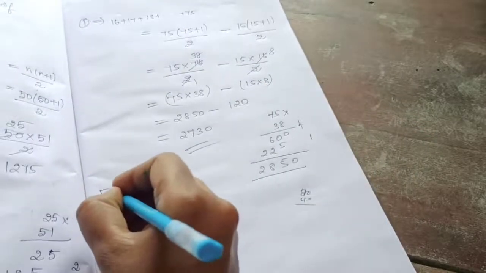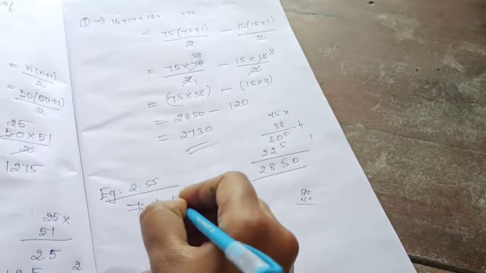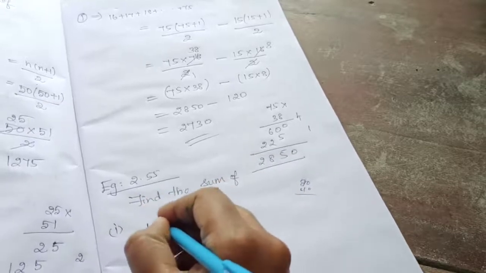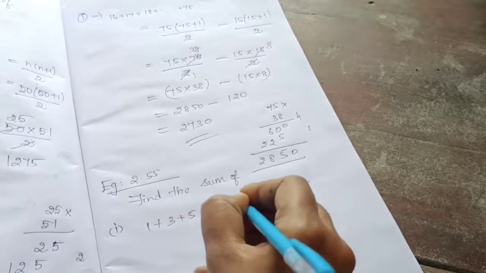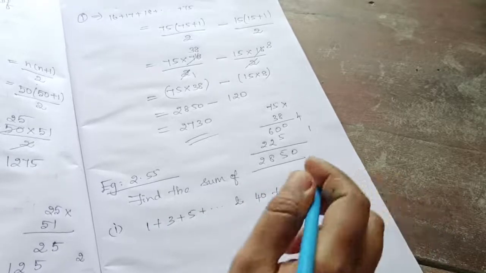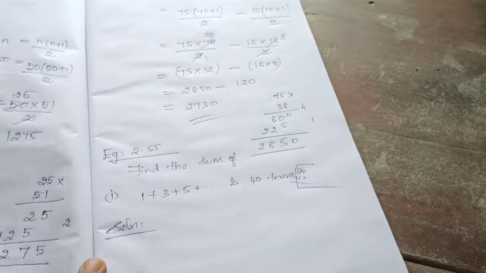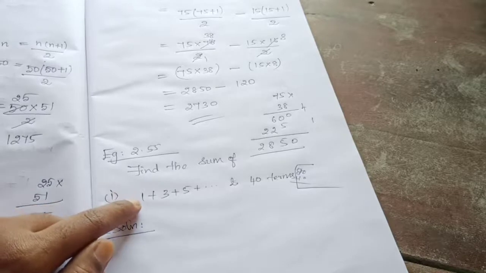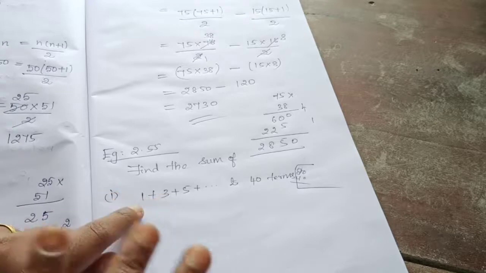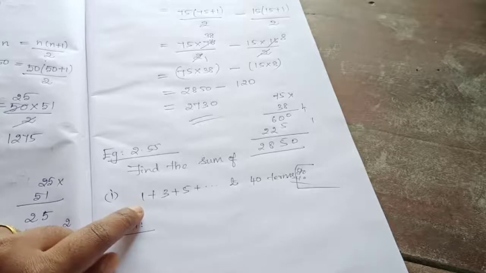Example 2.55. Find the sum of the first 1 plus 3 plus 5 plus up to 40 terms. Okay, listen. So solution. Check the question whether it is the sum of first n natural numbers. Natural numbers means 1, 2, 3. It should start with 1 and the continuous terms will be there: 1, 2, 3, 4, 5, 6, 7, 8, 9. It will go like that.